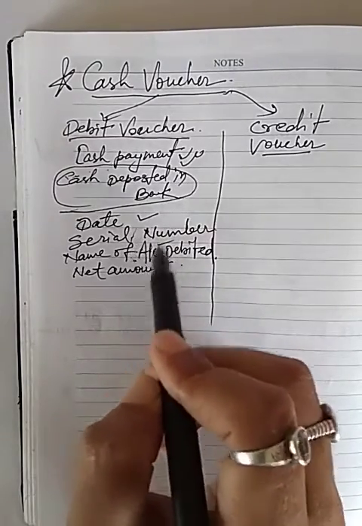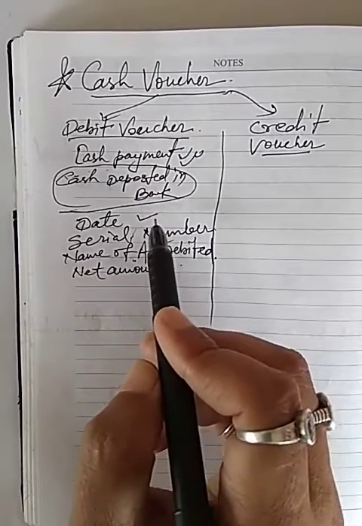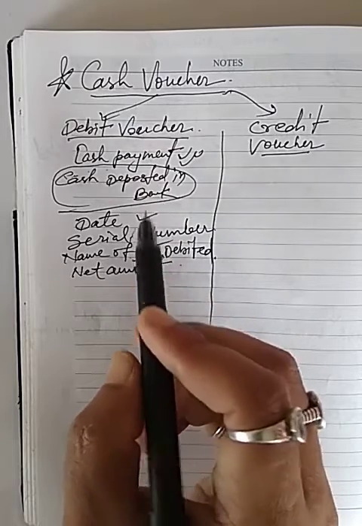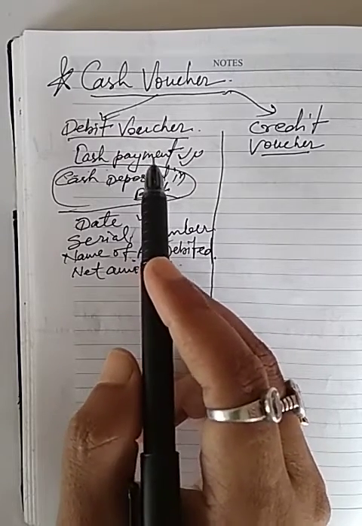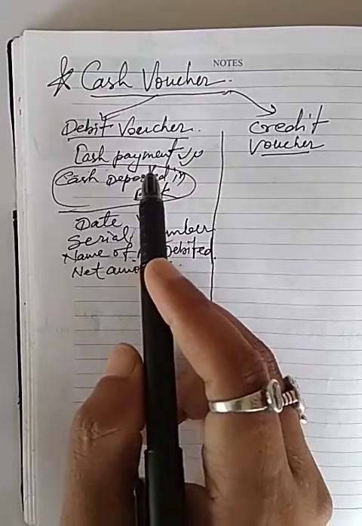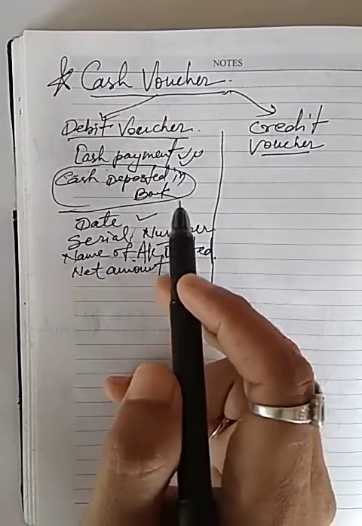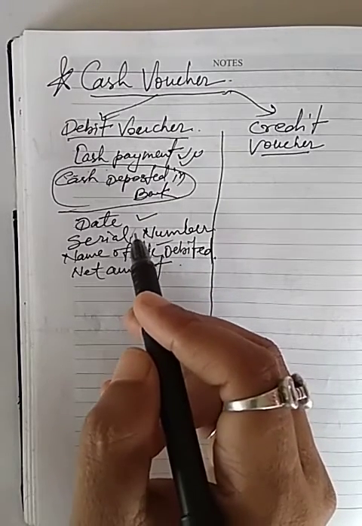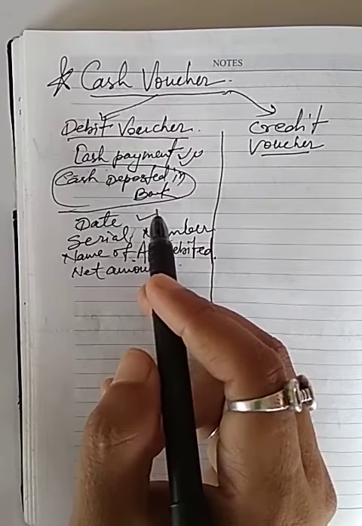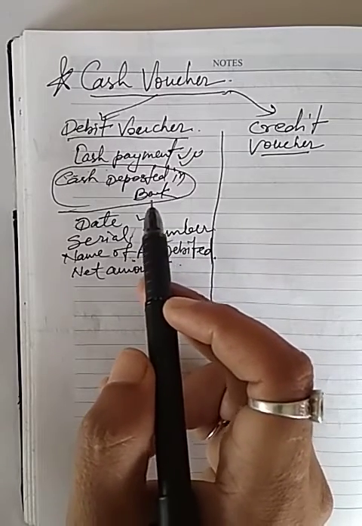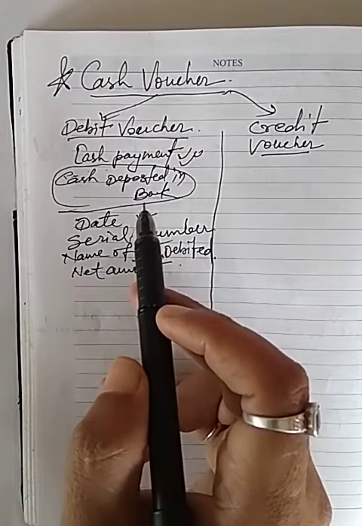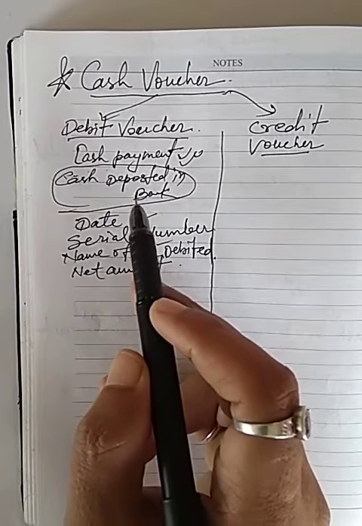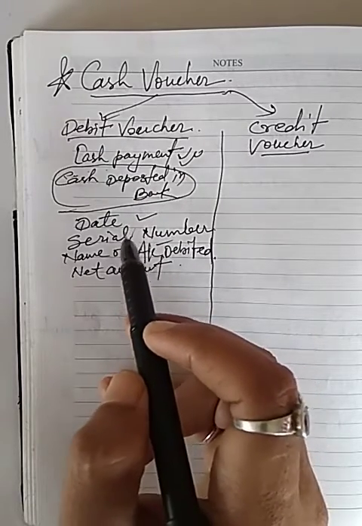In case source document is not available for a transaction, the receipt portion of the debit voucher is filled and is used as source document. If the net amount of debit voucher is 5,000 or more, a revenue stamp of ₹1 is affixed and the signature of the person receiving the payment is obtained across the revenue stamp.